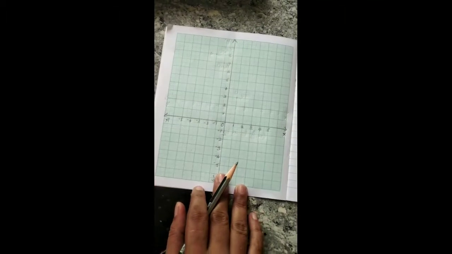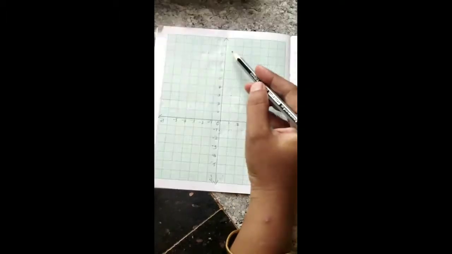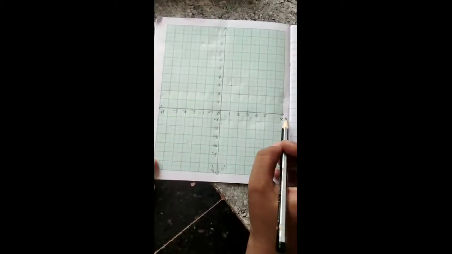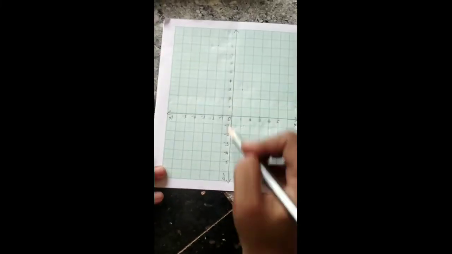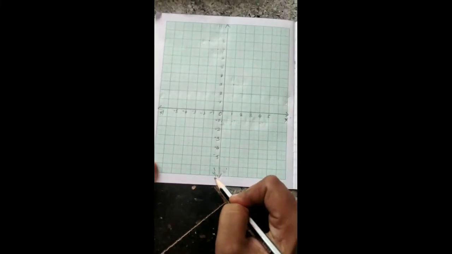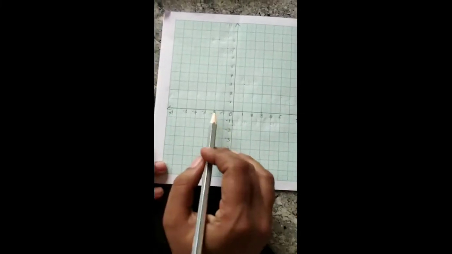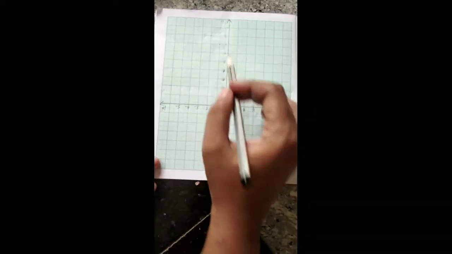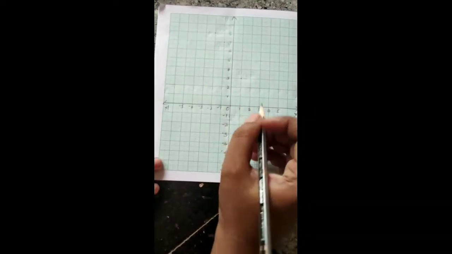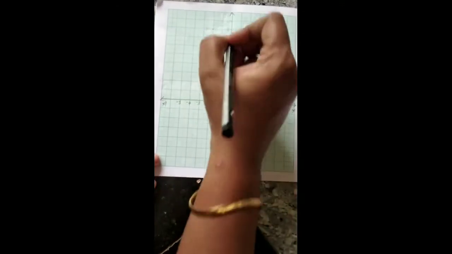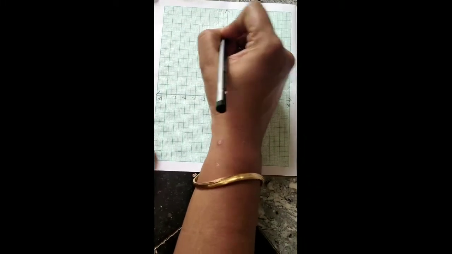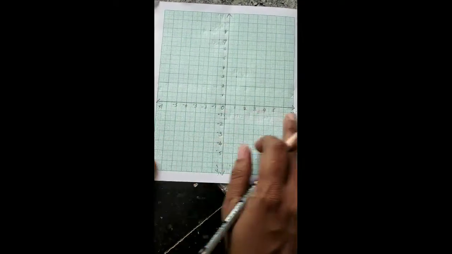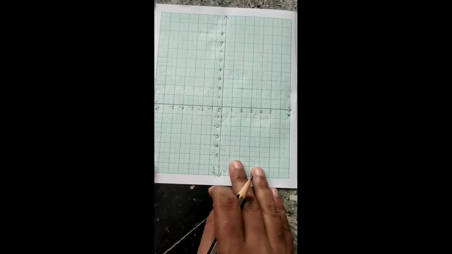The horizontal line represents the x-axis and the vertical line represents the y-axis. Here x dash and y dash have negative numbers, x and y have positive numbers, and this is 0. Now we write the numbers like this.